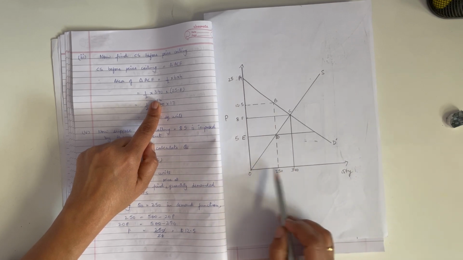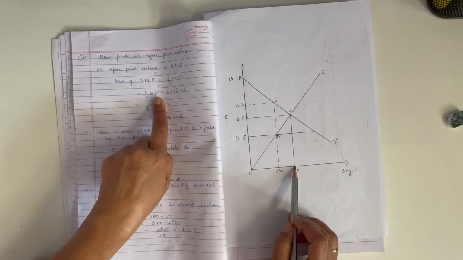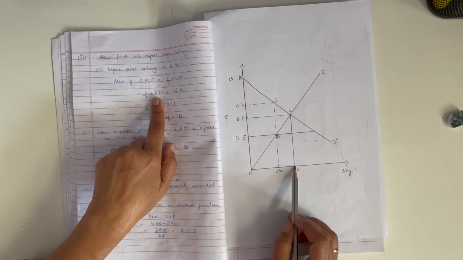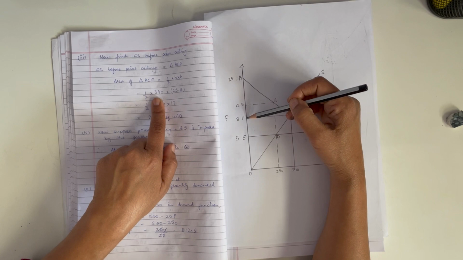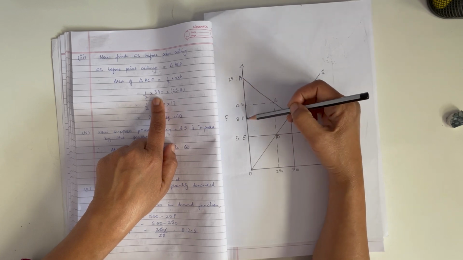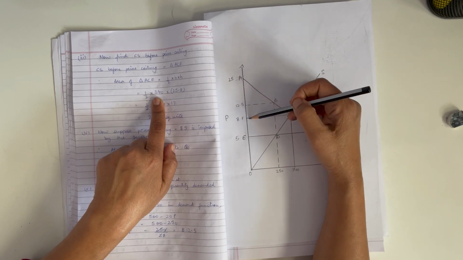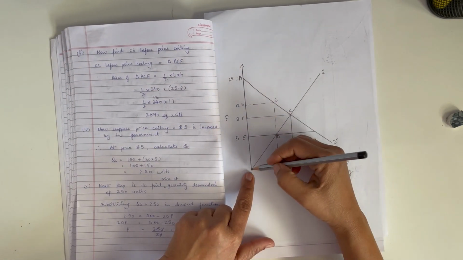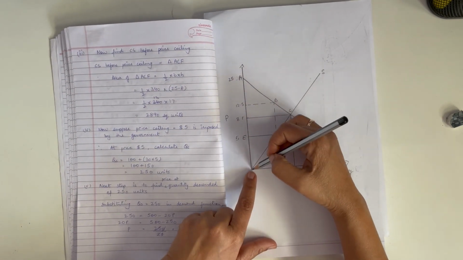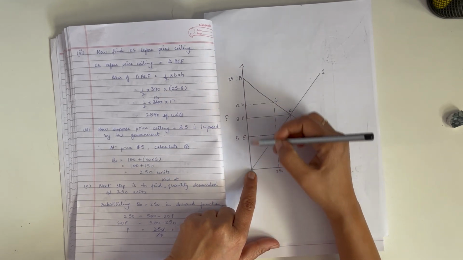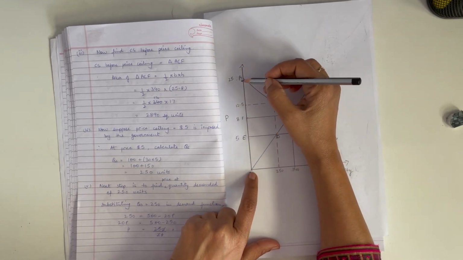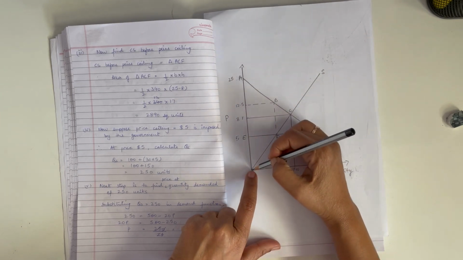So 340 is my base. That's why I've taken 340 as the base. And height is FA, right? That's your height, FA. FA I can find by subtracting my OF, that is this height, from my OA, that is this height.